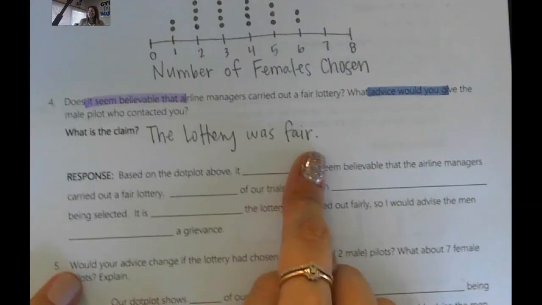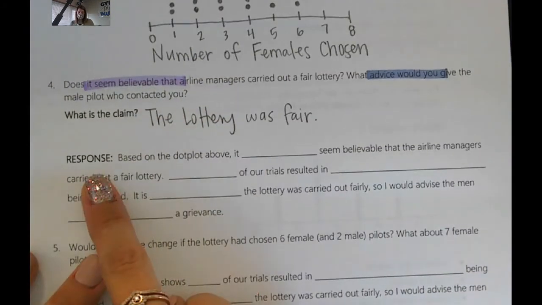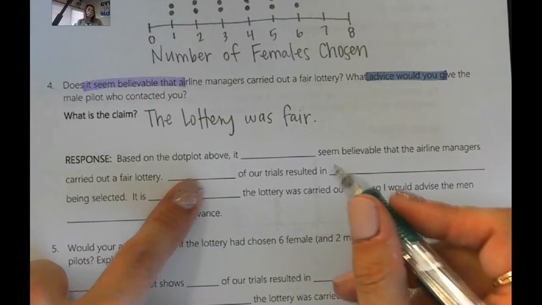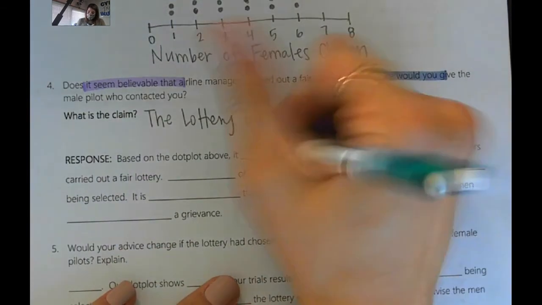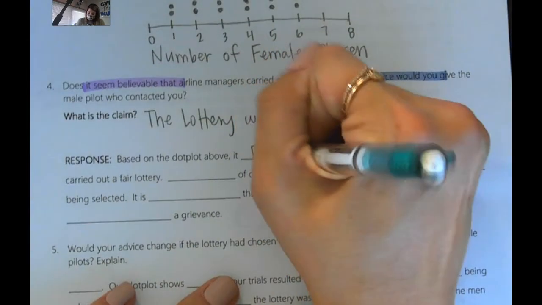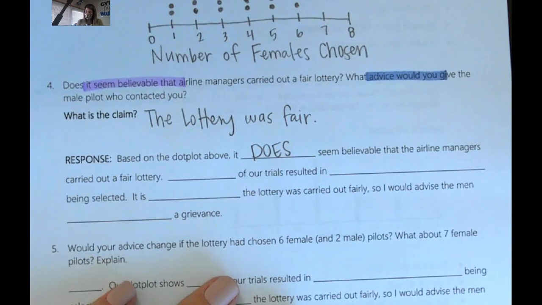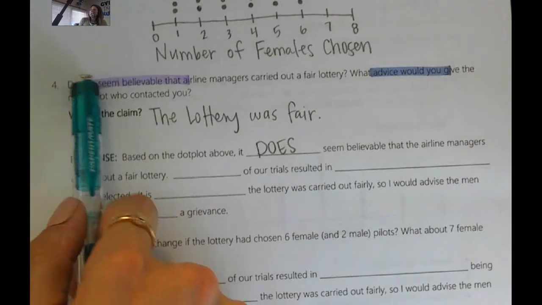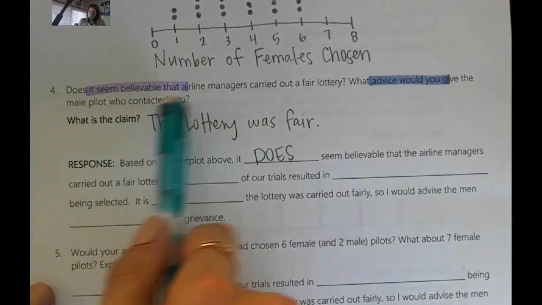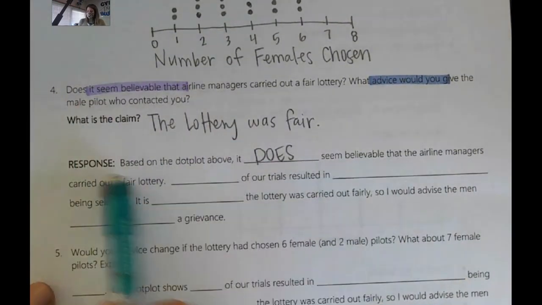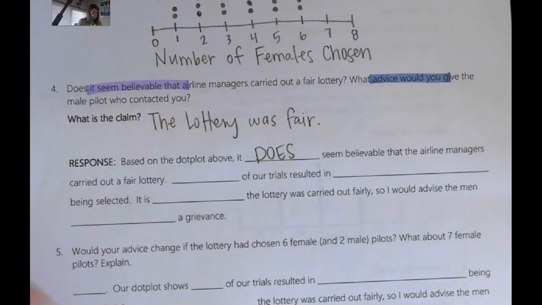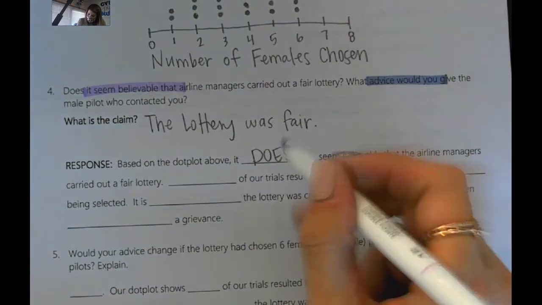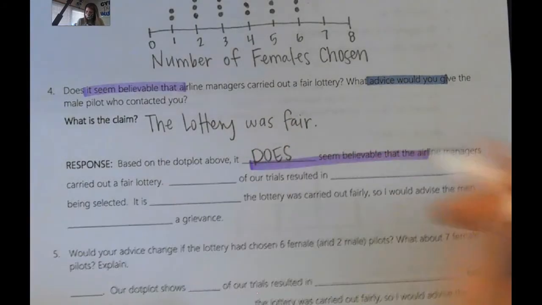Remember, you don't have to always write what is the claim. So the response is based on the dot plot above. It does seem believable that the airline managers carried out a fair lottery. So notice up here I highlighted, does it seem believable? That's the first thing that I addressed in my response. So maybe I should highlight that the same color. It does seem believable.